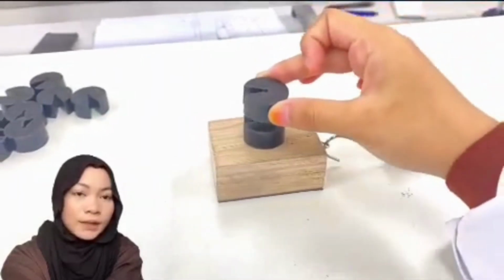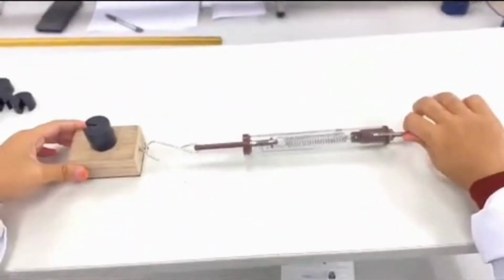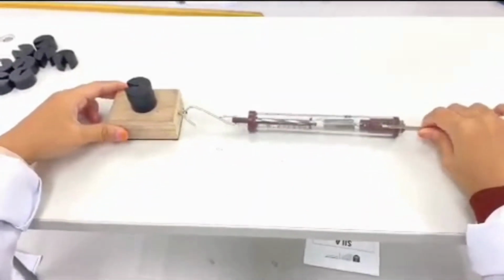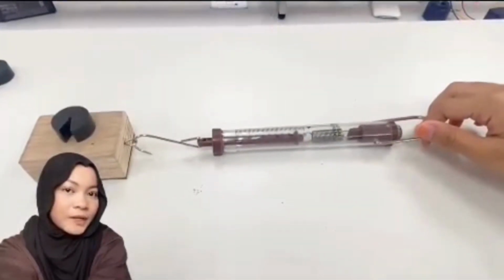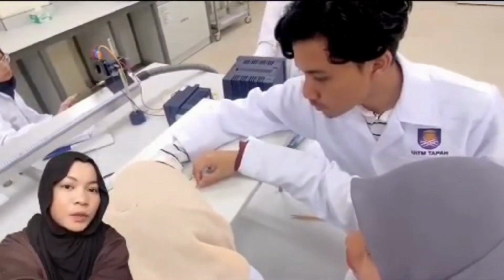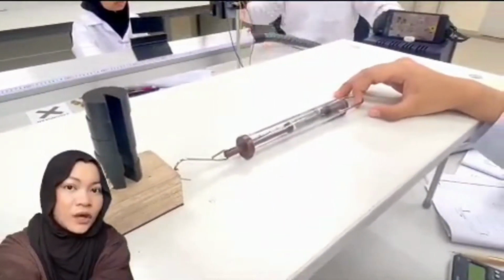Steps 4 until 5 were repeated for 3 trials. Another 50 gram mass was added on the wooden block and steps 5 to 6 were repeated. The steps were repeated until a total of 500 gram mass was on the wooden block.